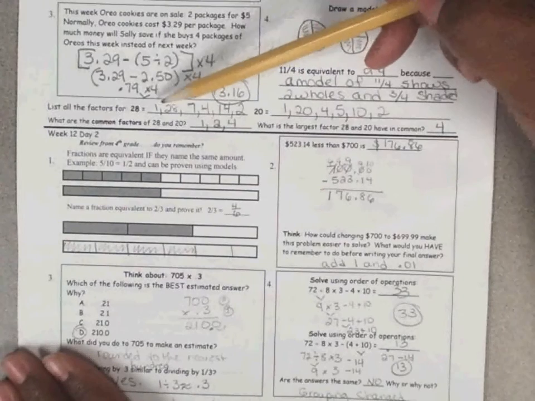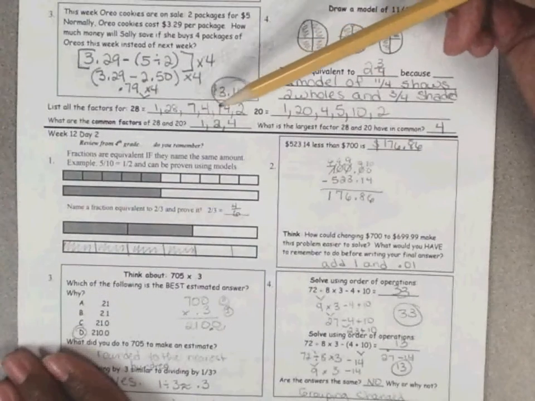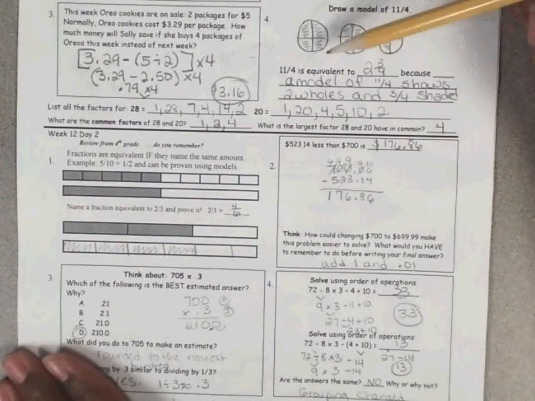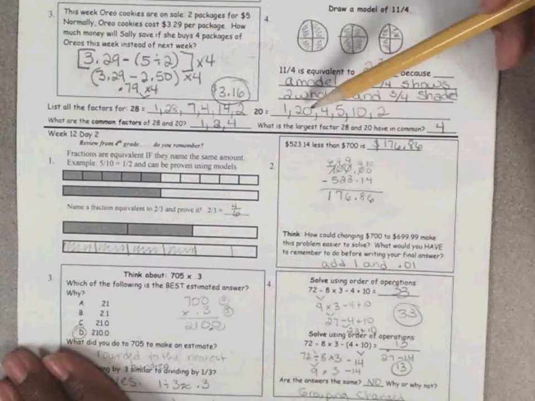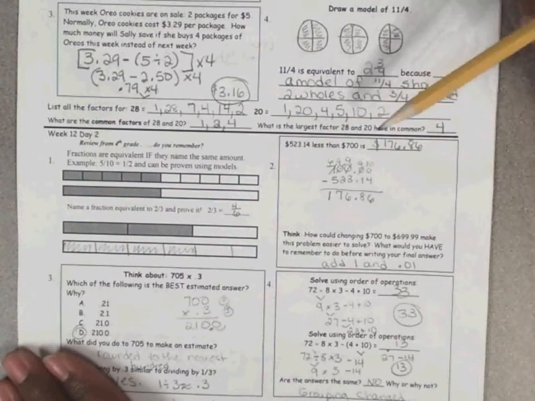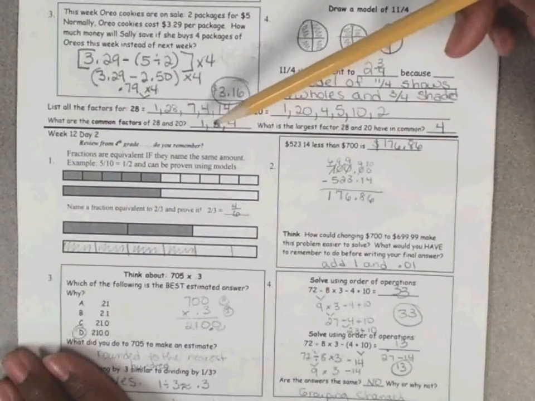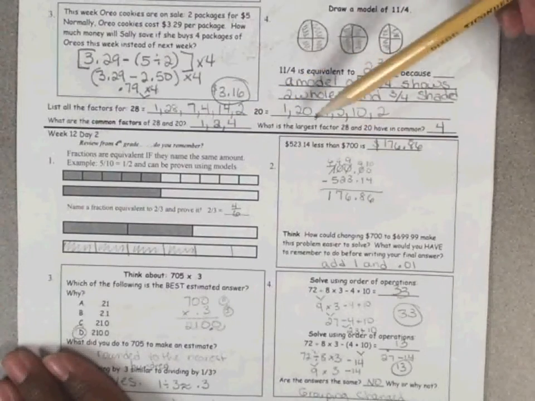List all the factors of 28. I got 1, 28, 7, 4, 14, and 2. For 20, I have 1, 20, 4, 5, 10, and 2. My common factors are 1, 2, and 4. My largest common factor is 4.